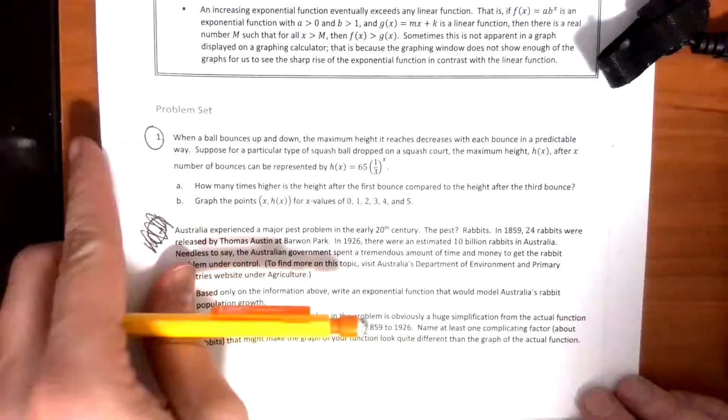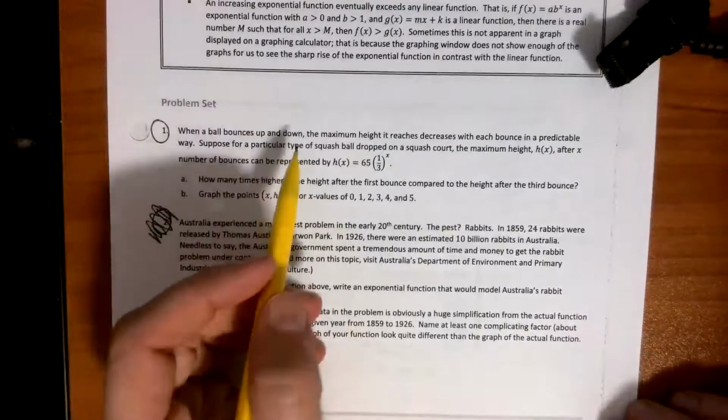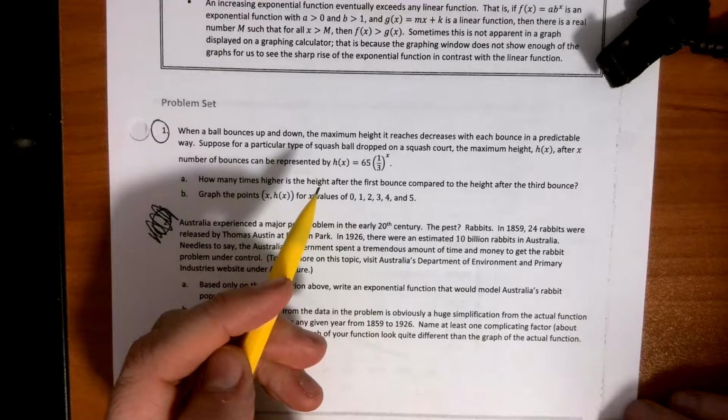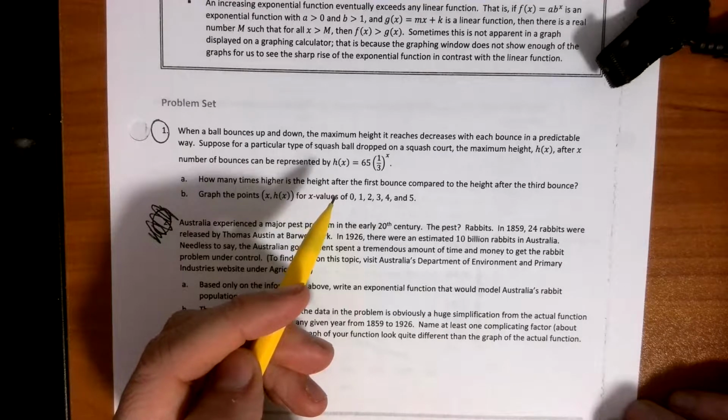And we're going to talk about question number 1. So it says, when a ball bounces up and down, the maximum height it reaches decreases with each bounce, and it bounces in a predictable way. Suppose for a particular type of squash ball dropped on a squash court, the maximum height h of x after an x number of bounces can represent.